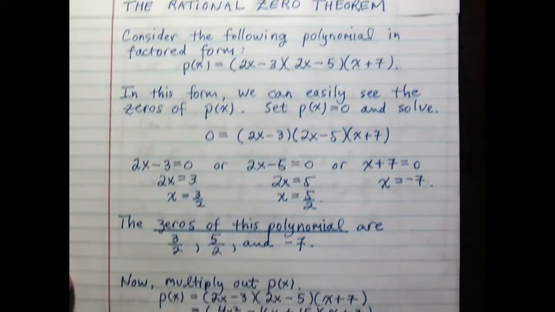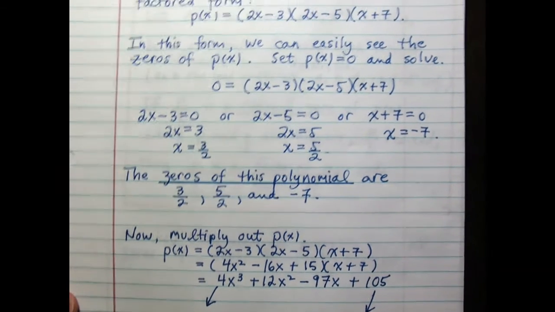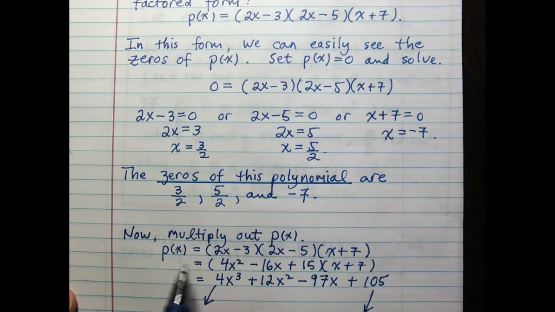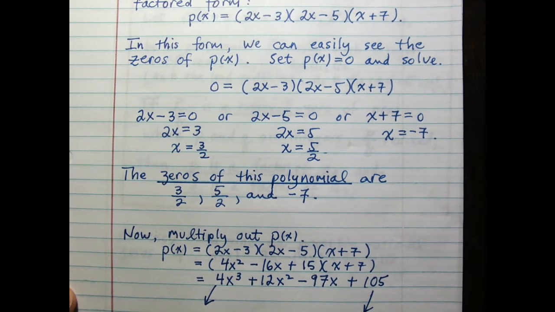Now, what we're going to do is multiply out P of x. I'm taking that same polynomial, same example, and first I multiplied the first two factors together and I got 4x squared minus 16x plus 15. And then I multiplied by x plus 7, and I didn't show the work here, I'm just showing the final result. We get 4x cubed plus 12x squared minus 97x plus 105.